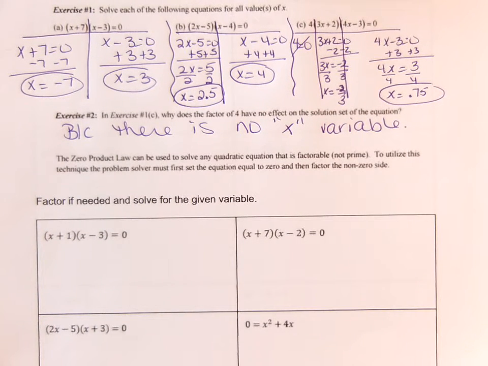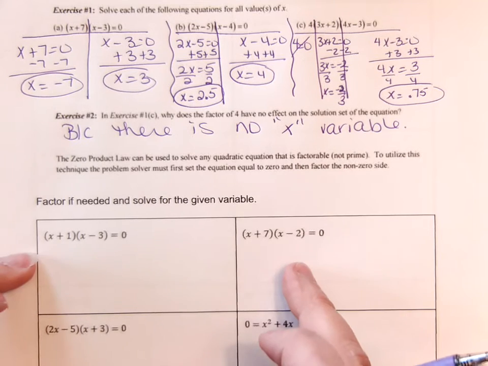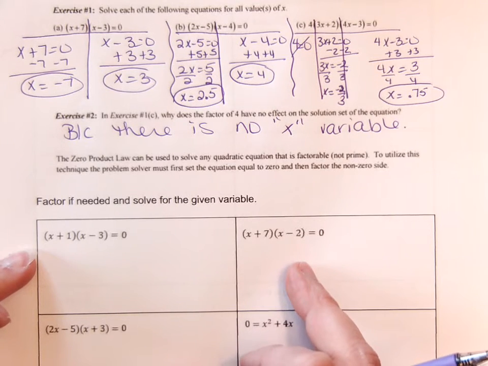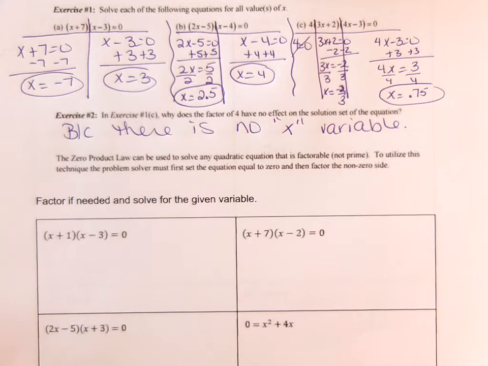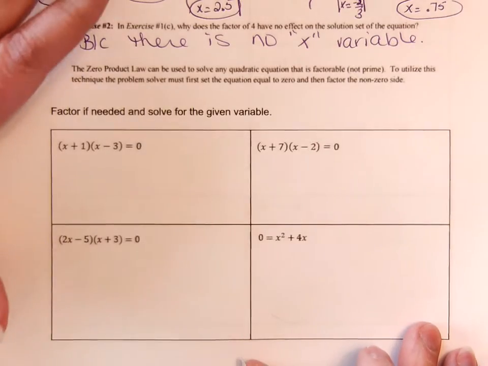Okay, so the zero product law can be used to solve any quadratic equation that is factorable, not prime. To utilize this technique, the problem solver must first set the equation equal to 0 and then factor the non-zero side. So I have a few more that are already factored for us that we can set up and solve, and then some that we need to factor. And that's going to use all of our different types of factoring: GCF, difference of two perfect squares, and then our SPF.